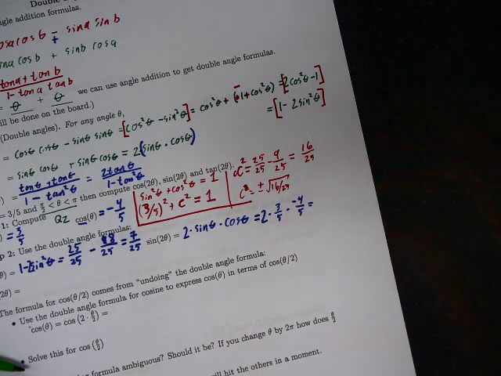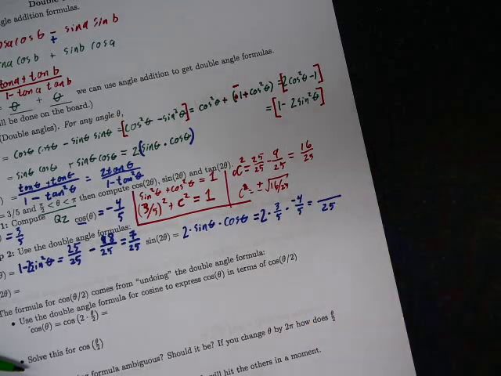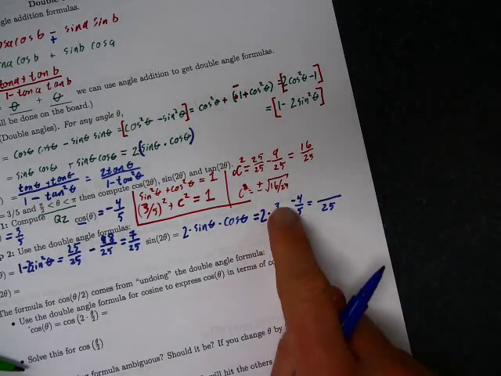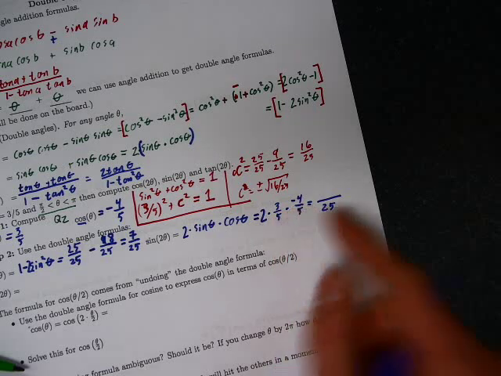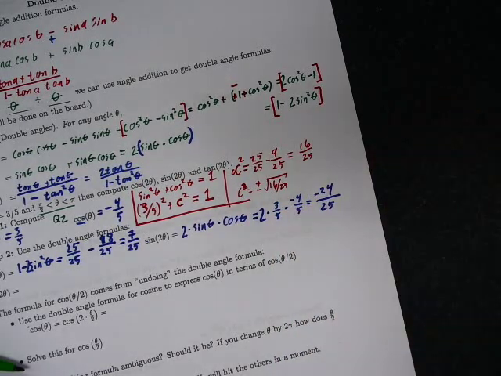And so now we just need to do that multiplication. It's just multiplication of fractions. That's the easy thing to do. You multiply the denominators to get 25, and you multiply the numerators to get 2 times 3 is 6 times 4 is 24, but it's negative. People feel pretty okay? And now let's compute tangent of 2 theta.